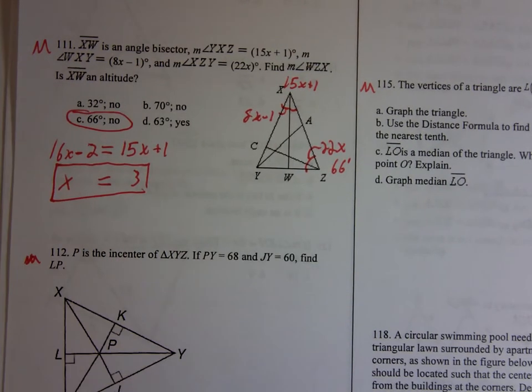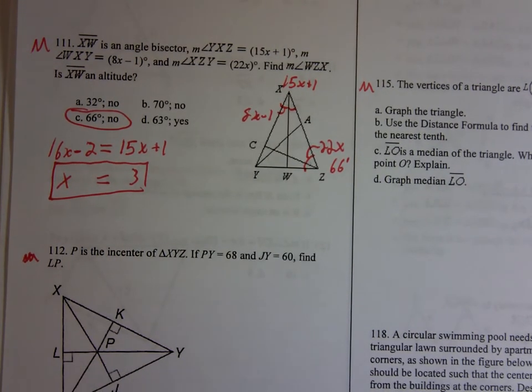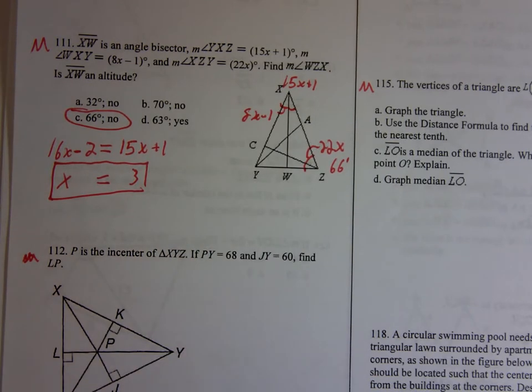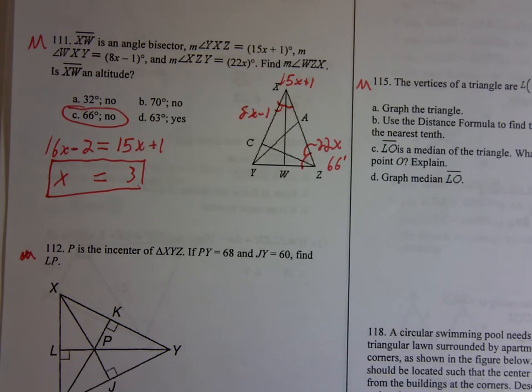But they have a follow-up question as well, and it's an important one for you. It asks, is XW also an altitude? It's an angle bisector right now. Can it also be an altitude? Well, what do we know about altitudes? Anything? What do we know? They do go up and down, that's true. They go from a vertex of a triangle to the opposite side, and when they hit the opposite side, something happens. What makes an altitude an altitude?